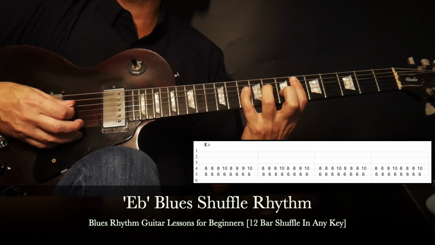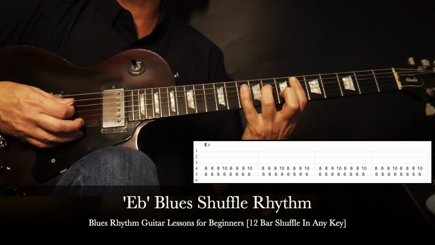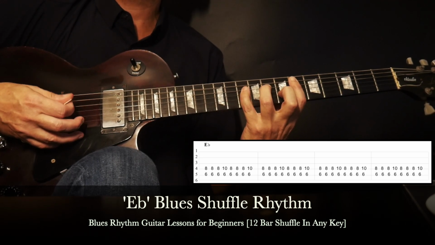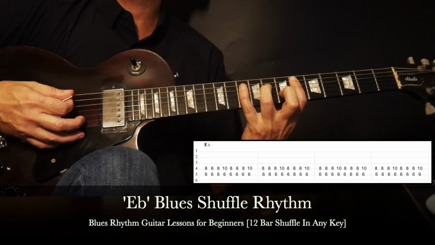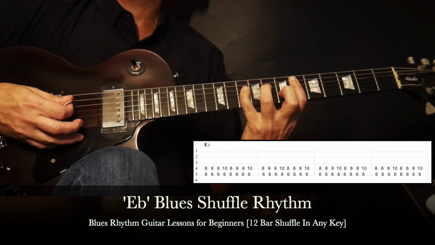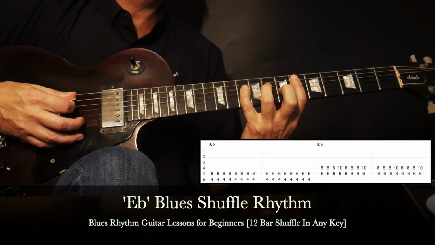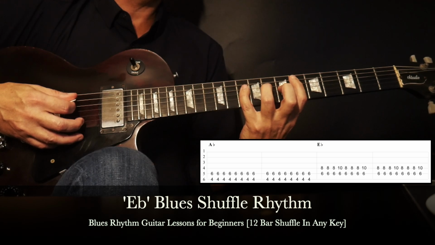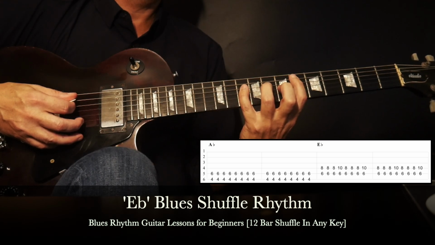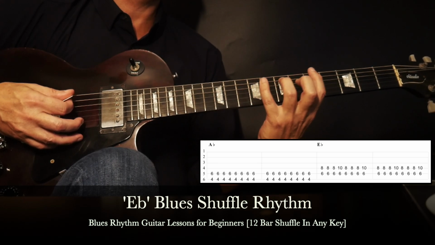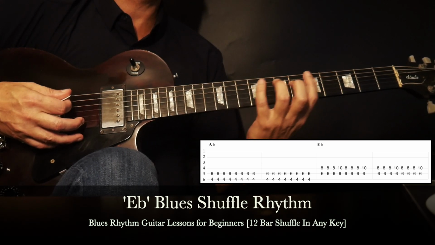So there's going to be our starting point. So what we're going to do with this alternate shuffle rhythm is for bar 5, we actually shift down to the bottom two strings and down 2 frets.